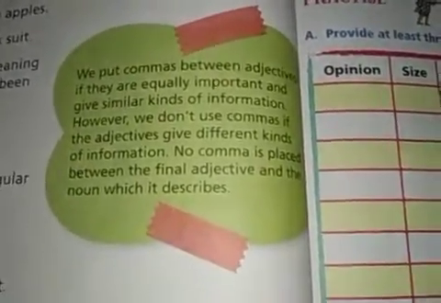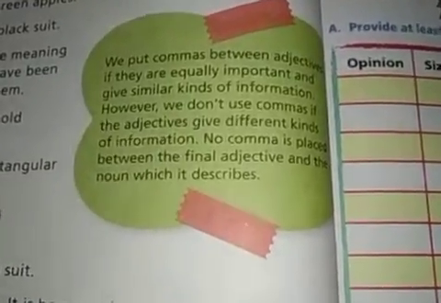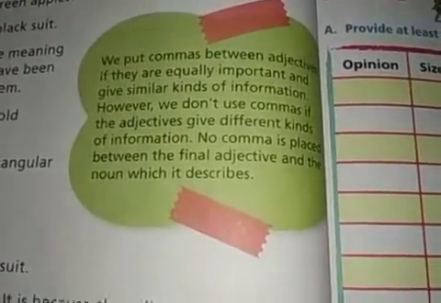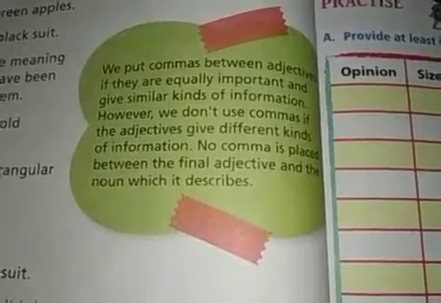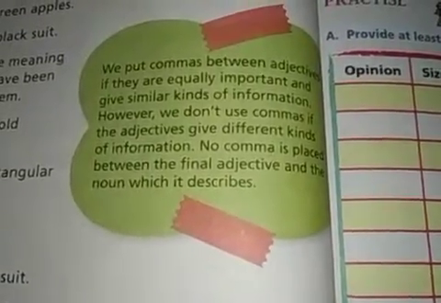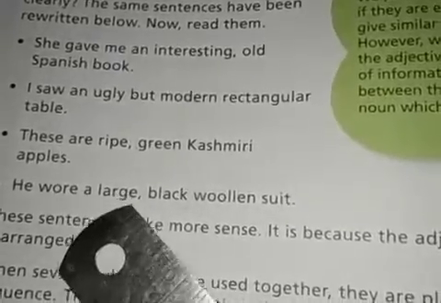Means the final adjective, the adjective of the last. We cannot put a comma after the last adjective which is written just before the noun. Like this, look at that. Where is the comma? There was a sentence.